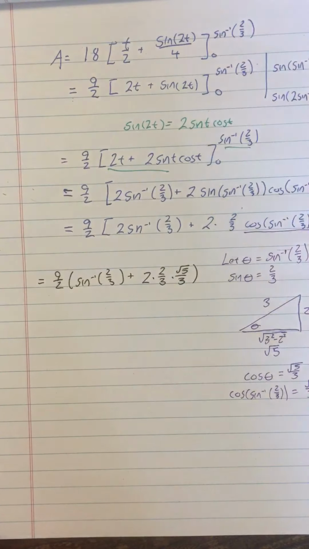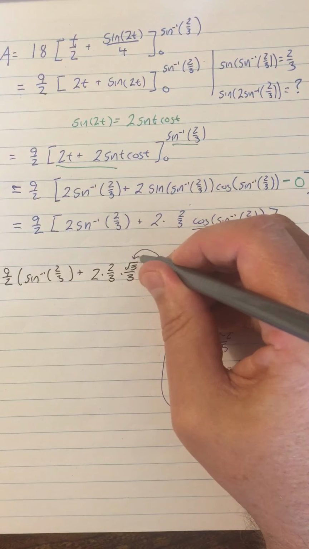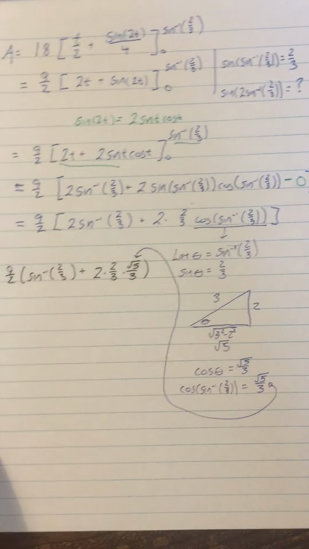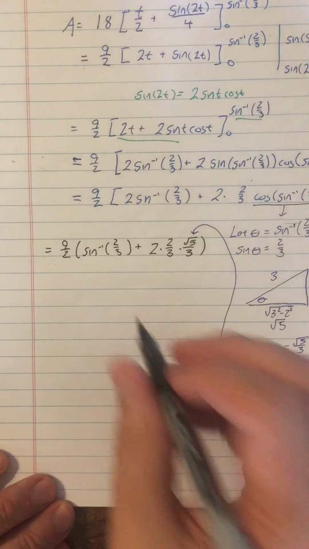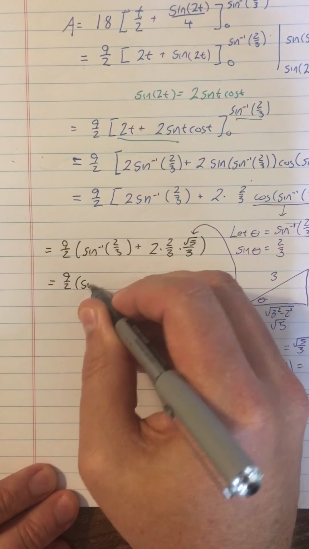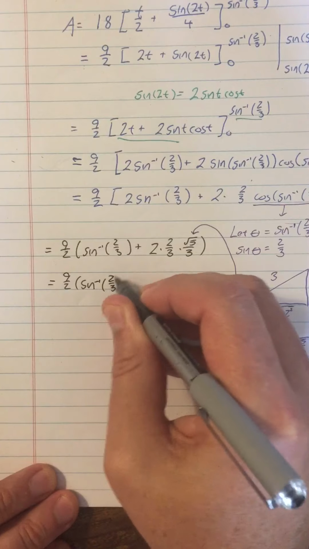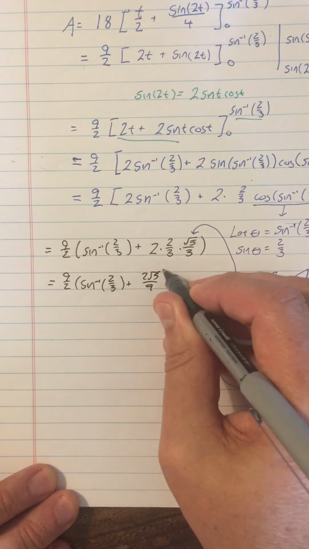So basically, this analysis allows me to get this number, which I am putting there. All right. Then what? Well, we can simplify all this stuff. So then we have 9/2 inverse sine of 2/3 plus 2 square root 5 over 9.